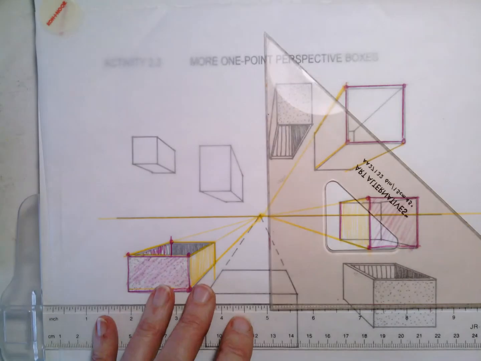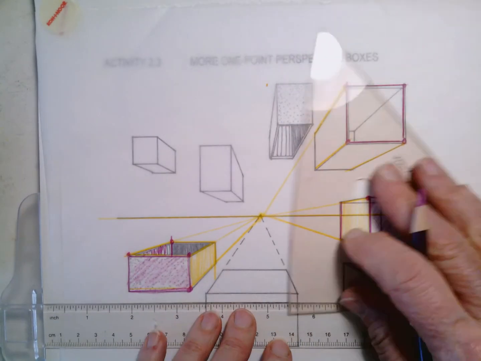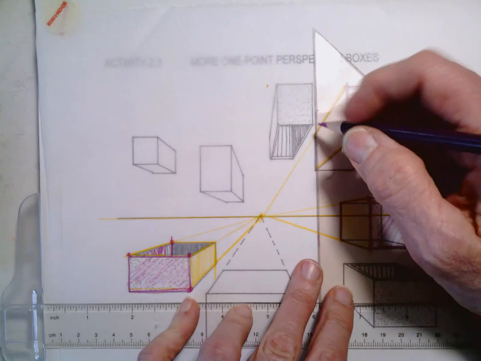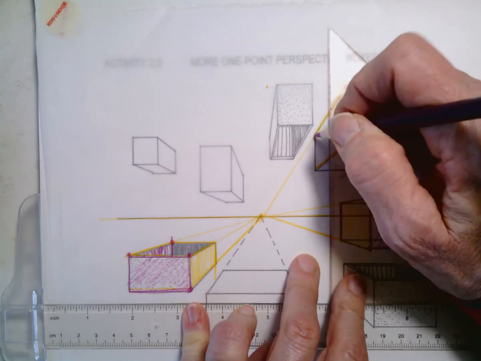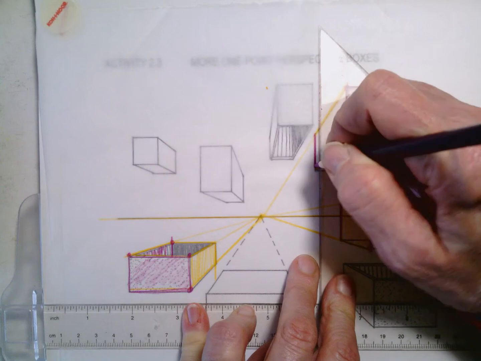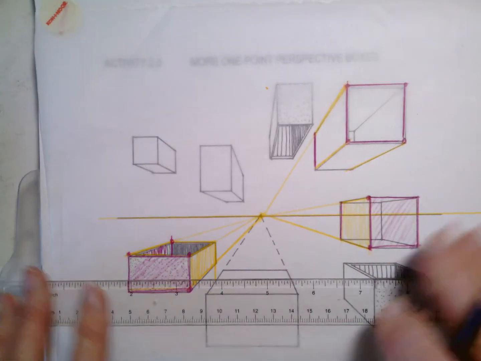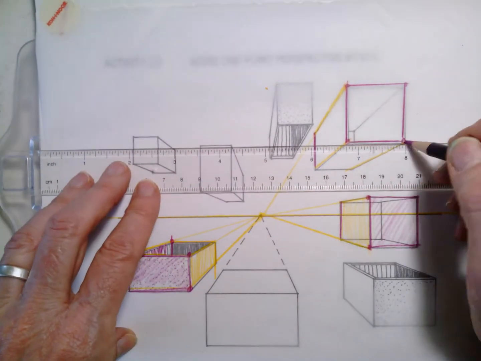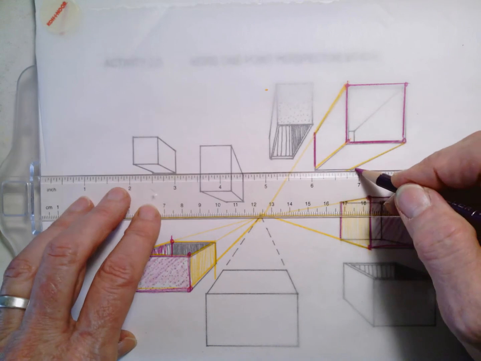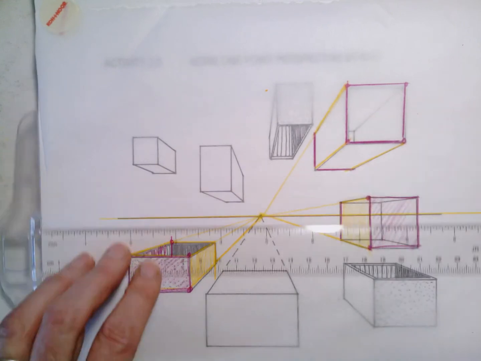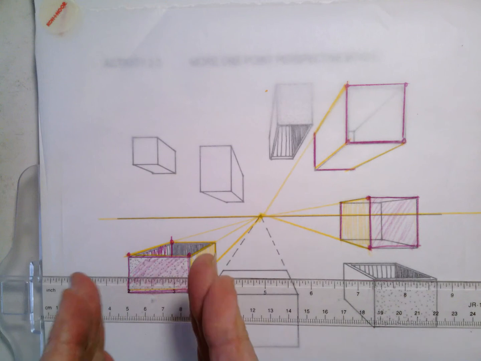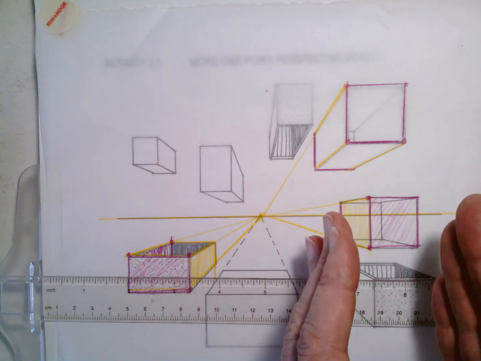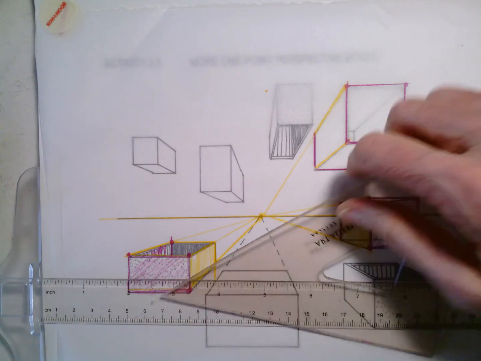Now we're going to go back to this idea of the back of the box. It's going to parallel the front, so I have a parallel here. The bottom is going to parallel the bottom that's in the front, so now we have the bottom in the back. All right, so we've worked with below the horizon line, on the horizon line, and above the horizon line.